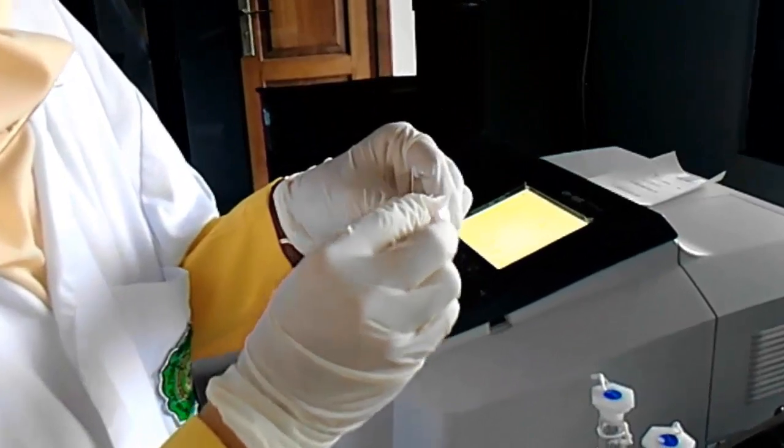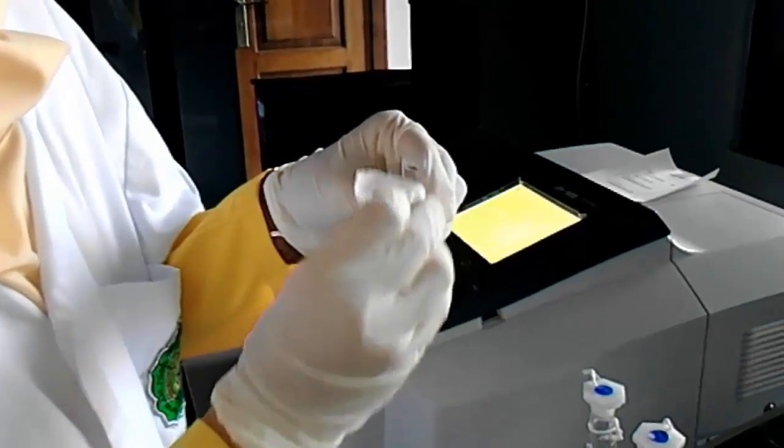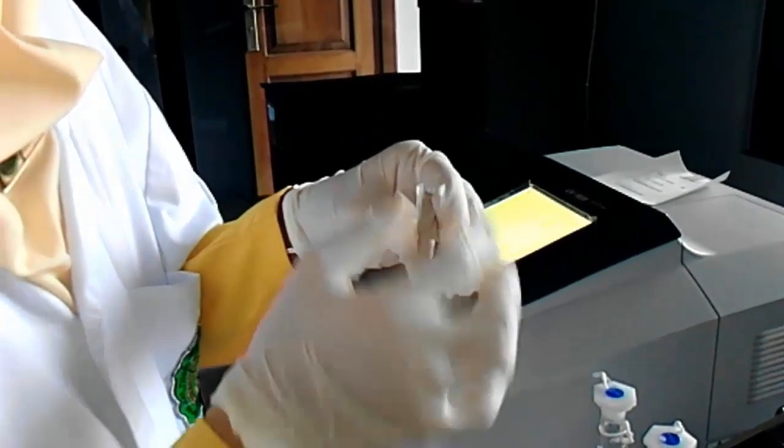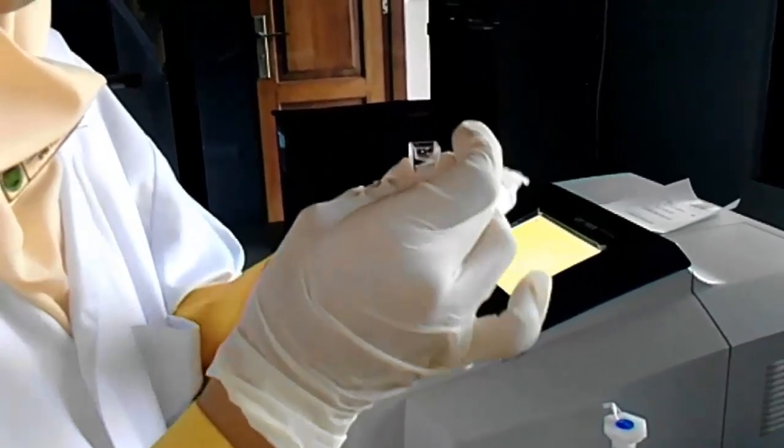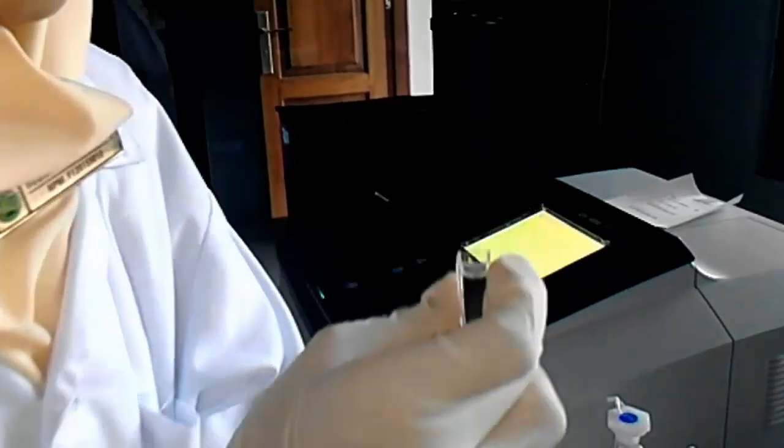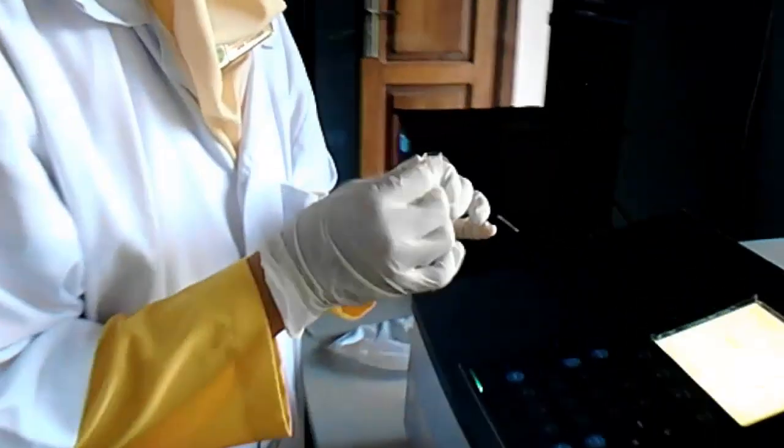Wipe the clear side of the cuvette with tissue. And put the cuvette in the measure slot in the spectrophotometer.